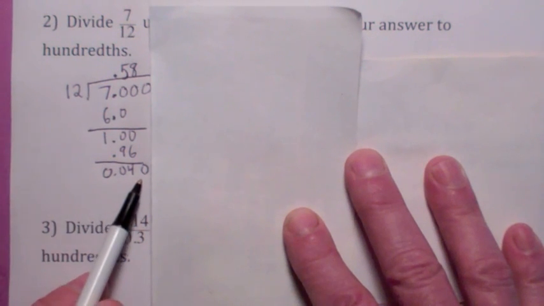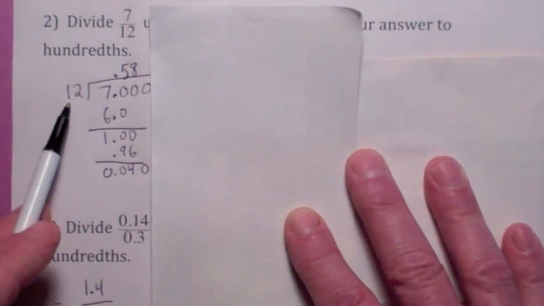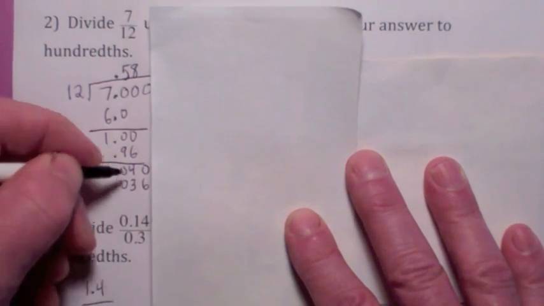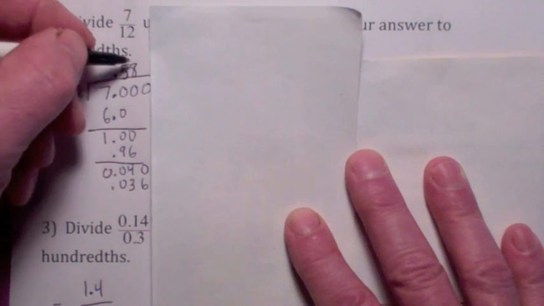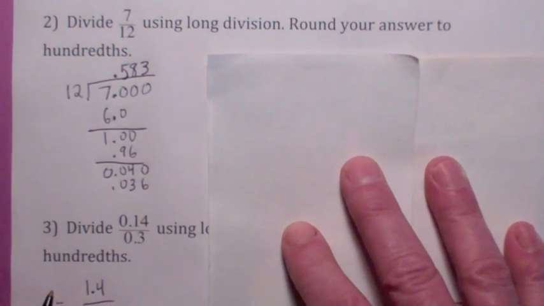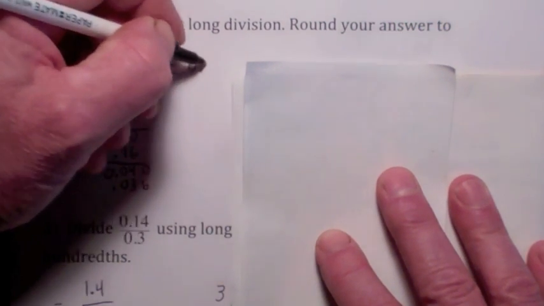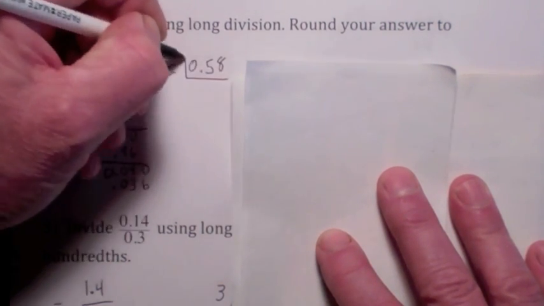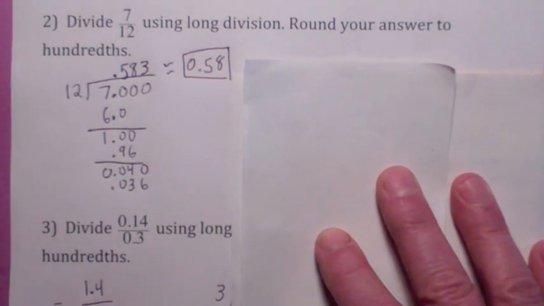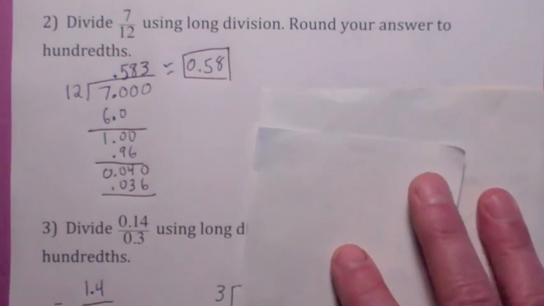12 goes into 40 how many times? Well, 3 times, right? 3 times 12 is 36. 0.036. So it's nice to keep the decimals lined up. We can keep on going, but remember it says round to hundredths. So if you want to round this to hundredths, you would just say it's about 0.58. That's your answer. I like to put a squiggly equal sign when you round, that way you know that it's not the exact answer. Anyway, let's do another one.